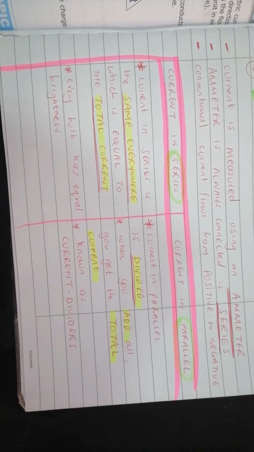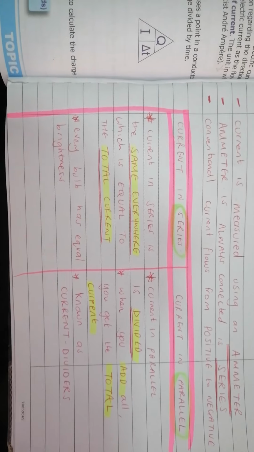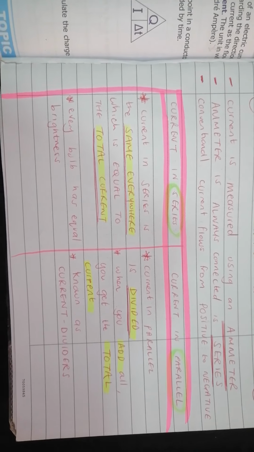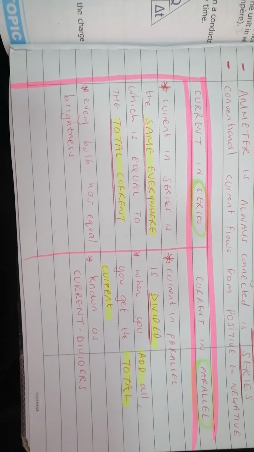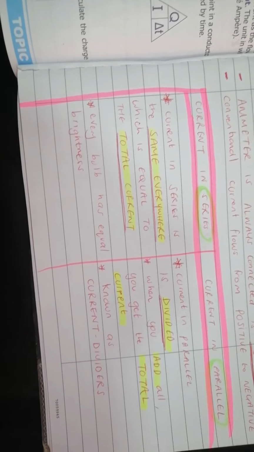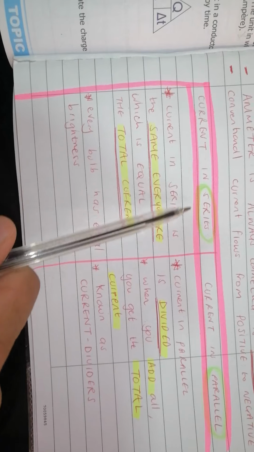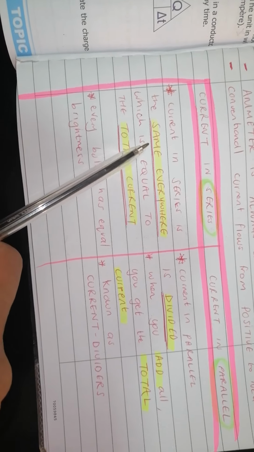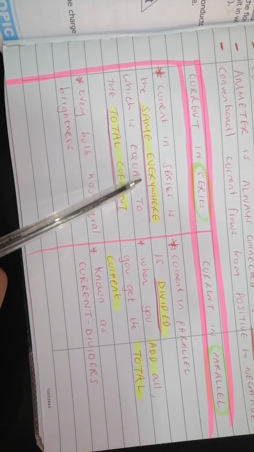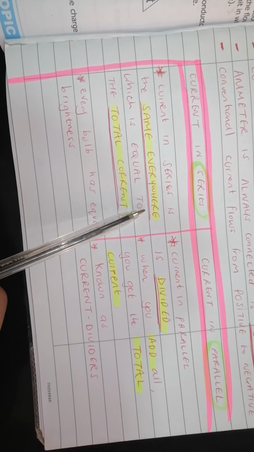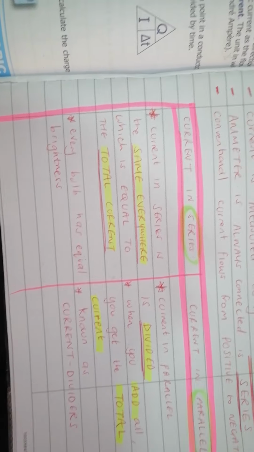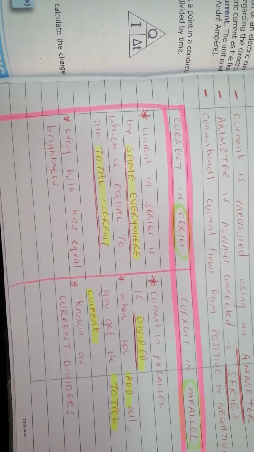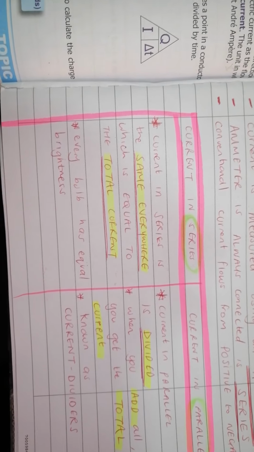And you'll see that current actually does the opposite to whatever voltage does. So remember we said in series, voltage is divided, and if you add all of the voltage, you will get the total voltage. But now, if you're dealing with current in series, it's actually the opposite. Current in series is the same everywhere, which is also equal to the total current. So in a series circuit, anywhere in that circuit, you're going to have current equal to that total current because it's the same everywhere.